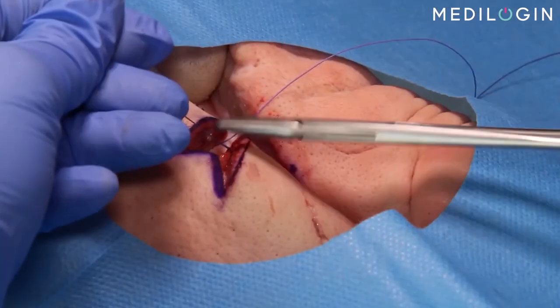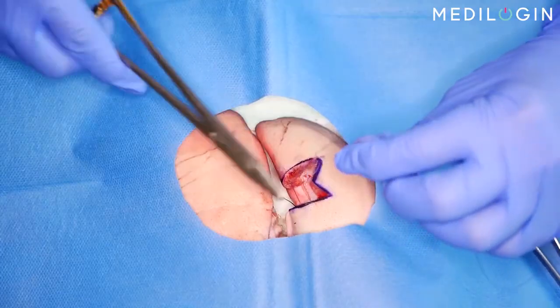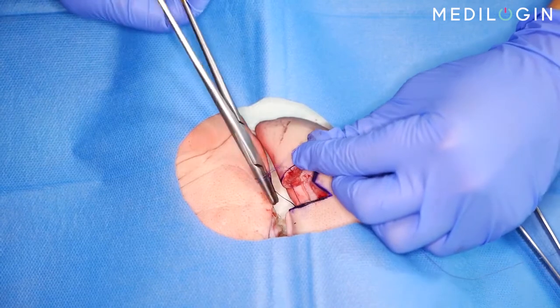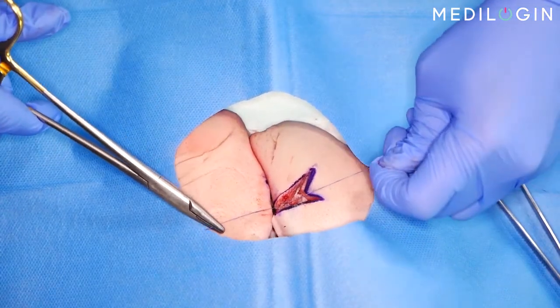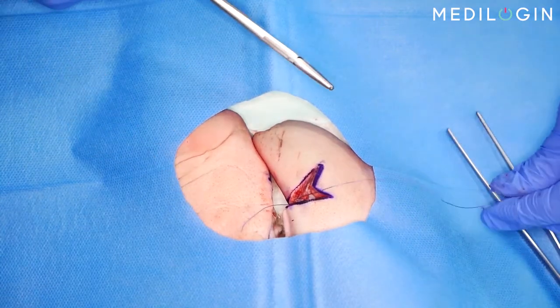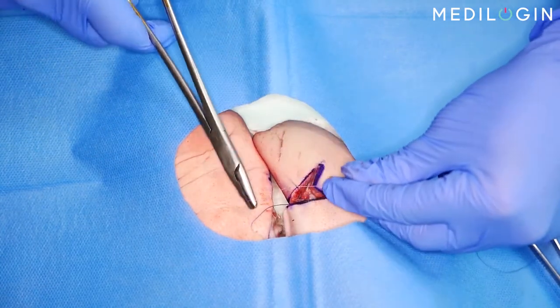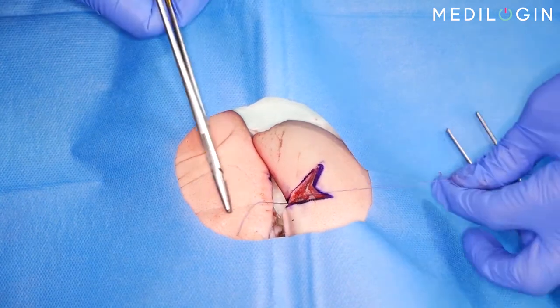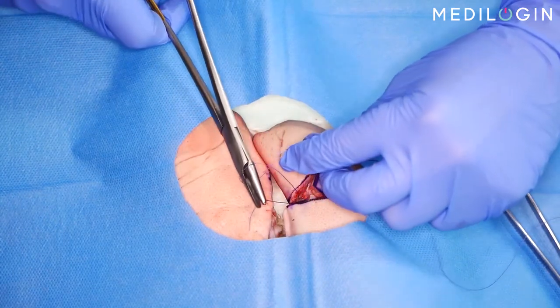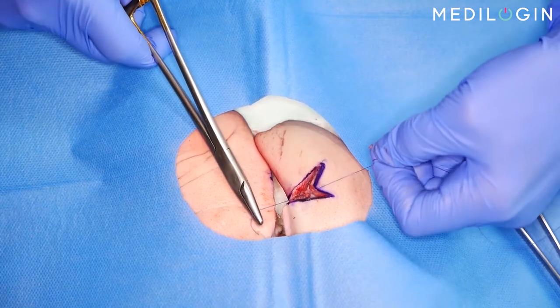Tie the surgical knots, 2 loops in one direction, one loop in the opposite direction, and finally another loop in the initial direction. It is imperative to remember to use absorbable suture material for the subcutaneous sutures. Then pull the suture very tightly.